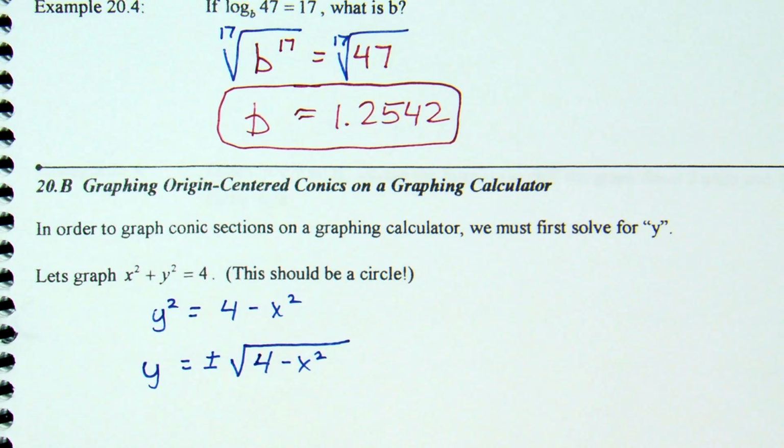Okay, so if I graph this, it does come up looking more ovalish, but what do we know it's supposed to be? A circle. And unfortunately, it's not acting as a circle. The settings on our window automatically go to 10s, right? Negative 10, positive 10, negative 10, positive 10. However, is our window square? Our window is rectangular. Look at how the tick marks on my x-axis are more spread out than the tick marks on my y-axis.